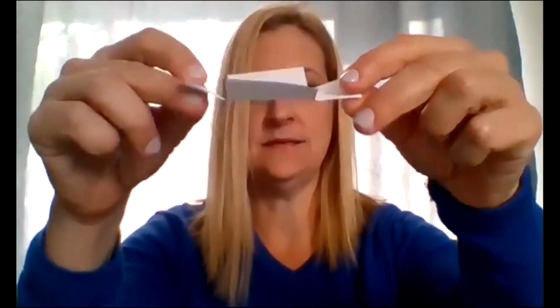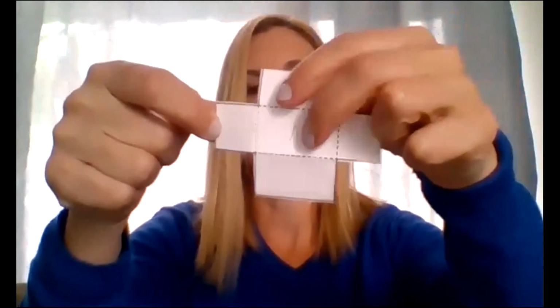Here you can see we have a net of a figure. This is figure A. The dotted lines are where you fold, and the dark lines are where you cut.